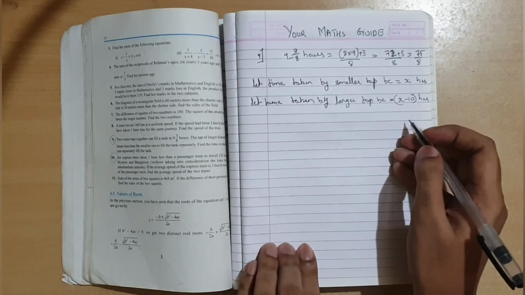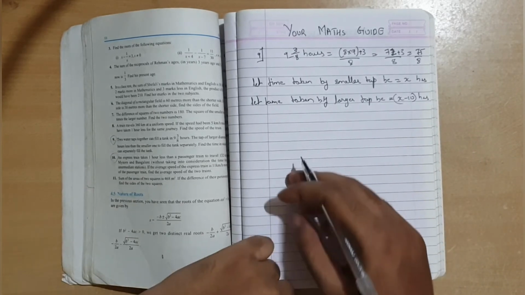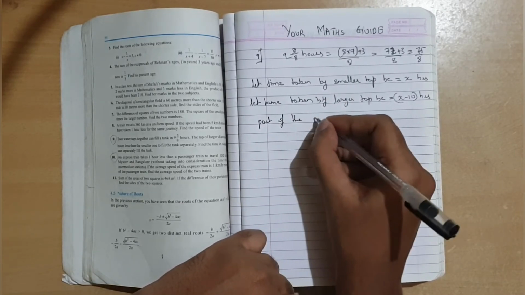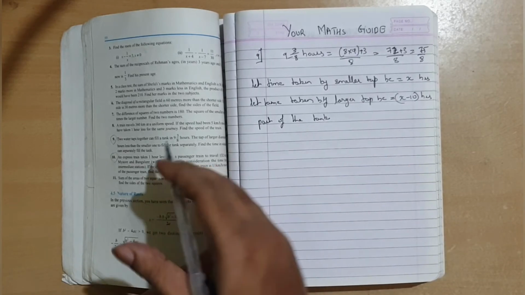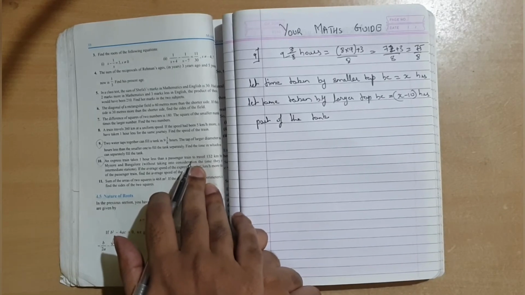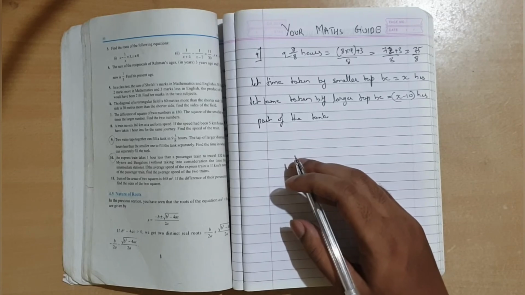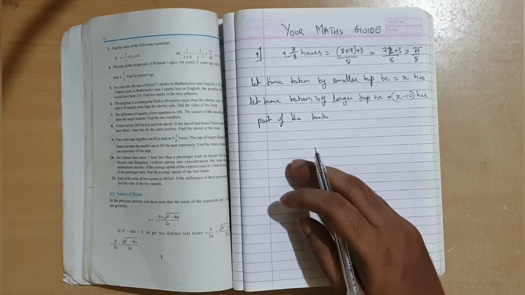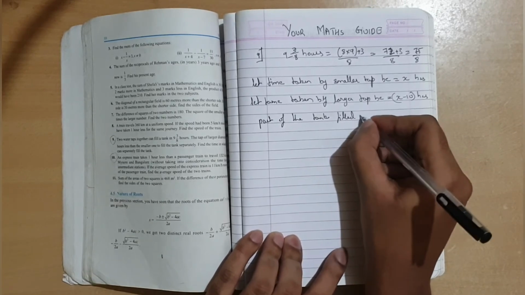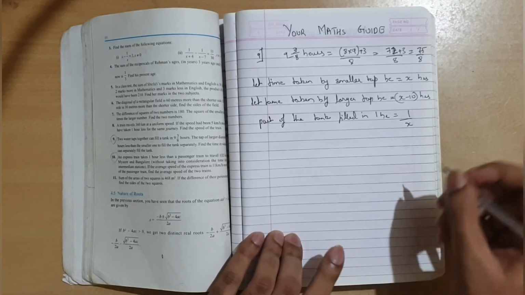Find the time in which each tap can separately fill the tank. Now let us consider the part of the tank that can be filled in 1 hour. The part of the tank filled in 1 hour by the smaller pipe will be 1 by x, right?